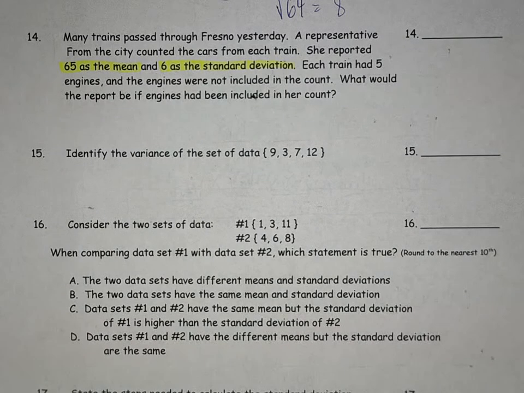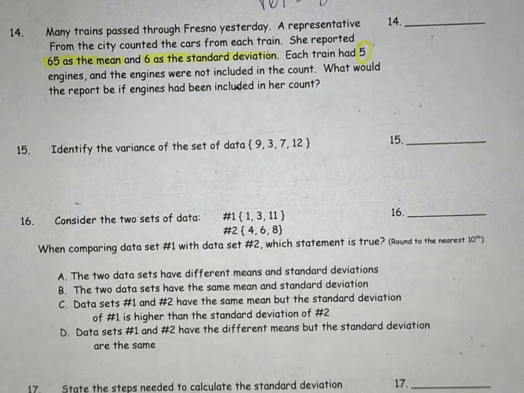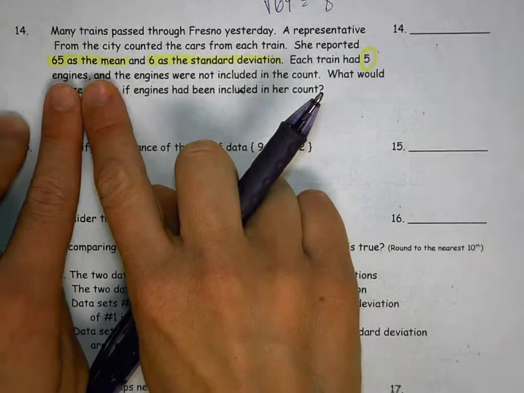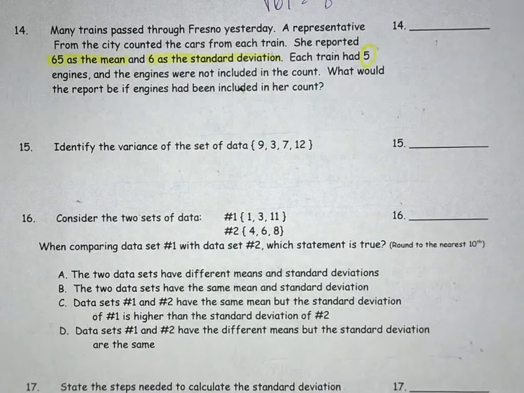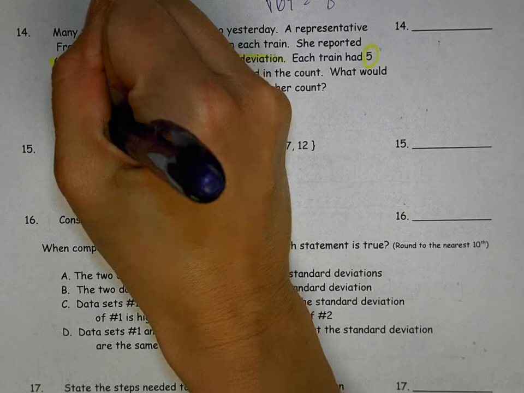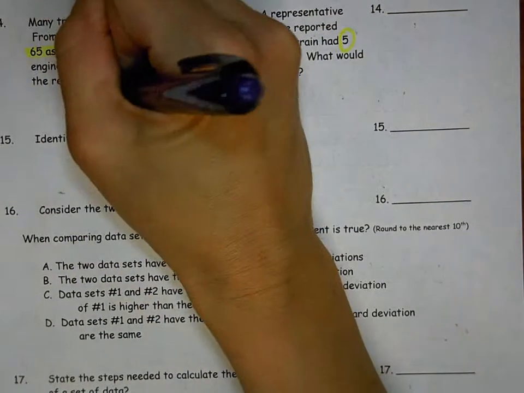Each train. Okay, so what they're saying though is that each train had 5 engines, and the engines were not included in the count. What would be the report if the engines had been included in her count? So what do we do for this? So what they're saying is that for the mean, they didn't count the engines. But if they had counted the engines, what would the new mean be? It would be larger, it increased by 5, so 70, because every train had 5 extra engines, okay? So the new mean would be 70.